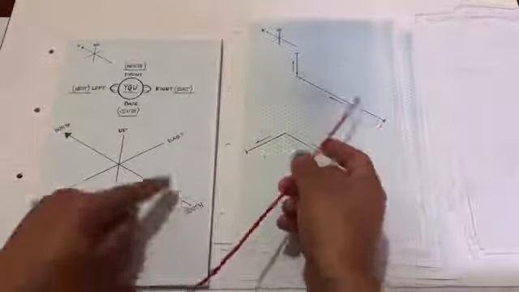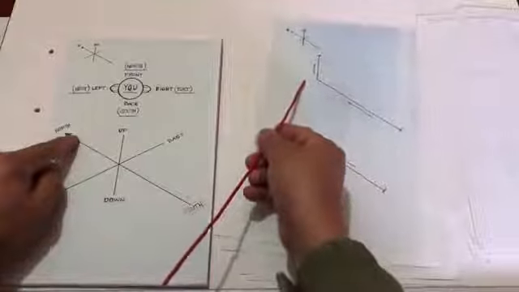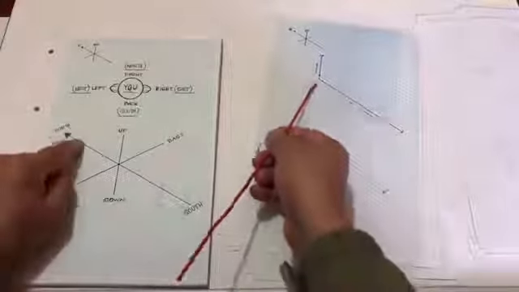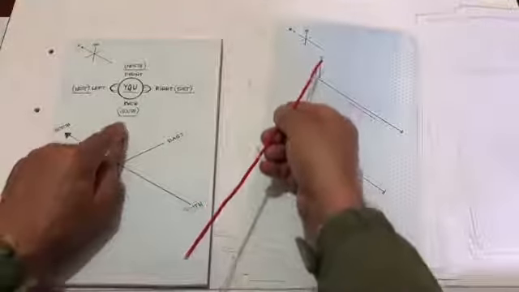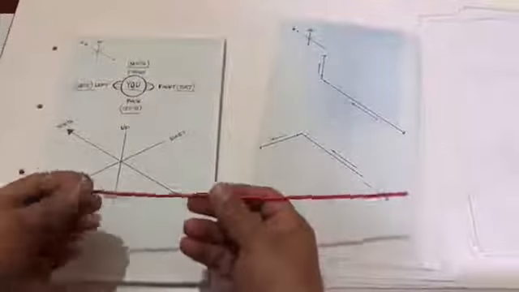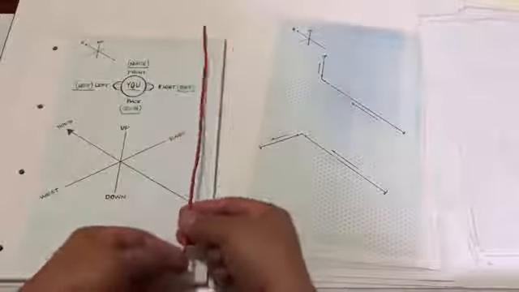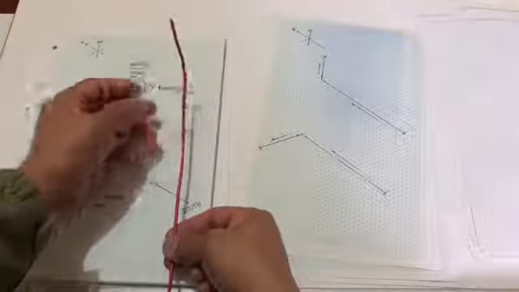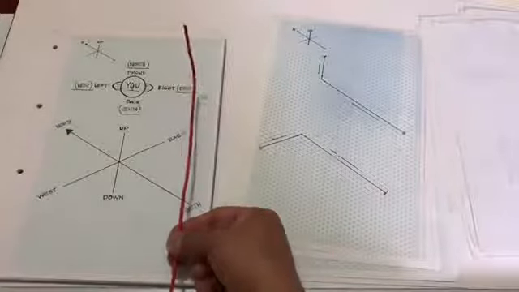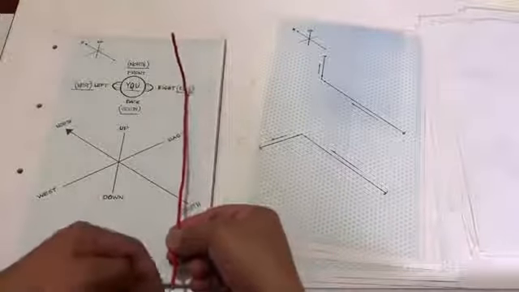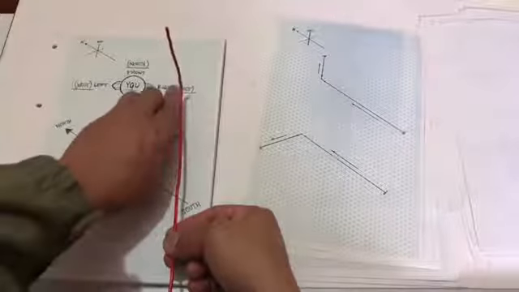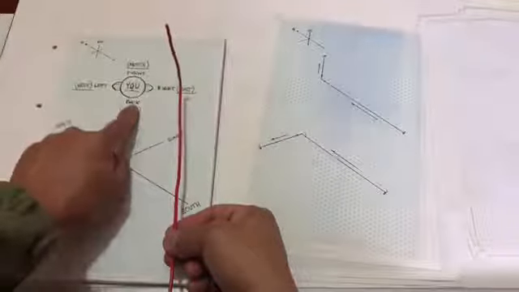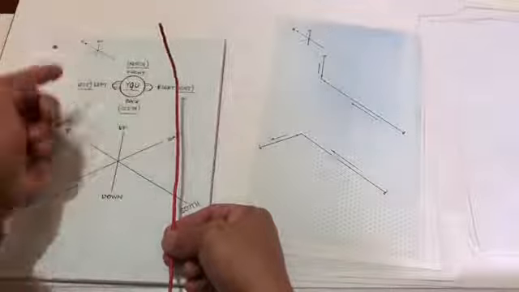From the south to the north, it goes up. Okay. So from the south to the north, it bent up. There. So from your back towards the front, and it went up.